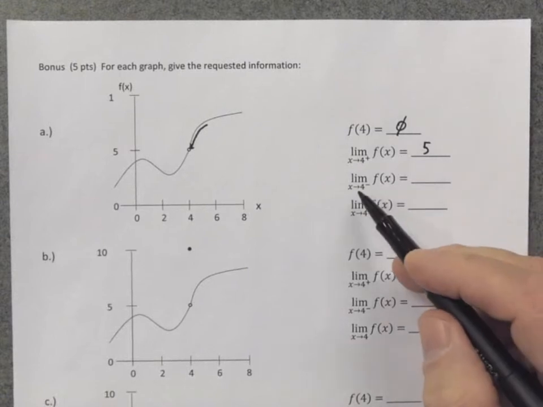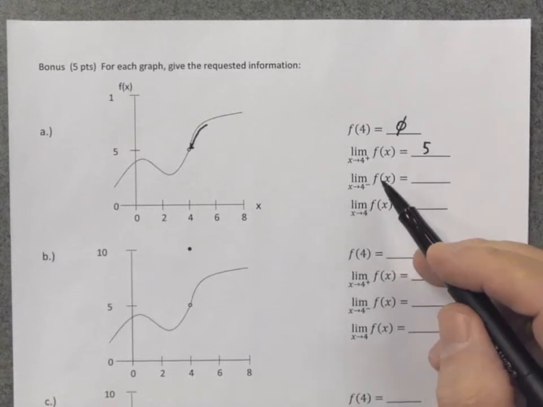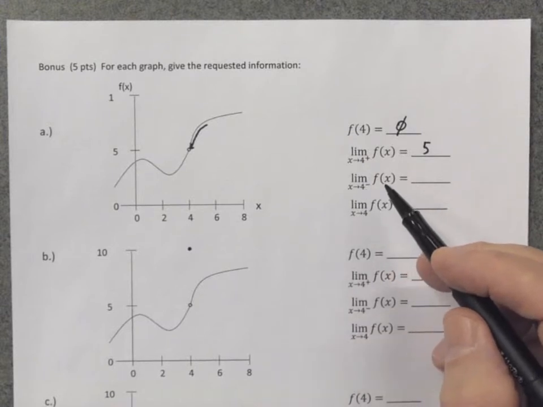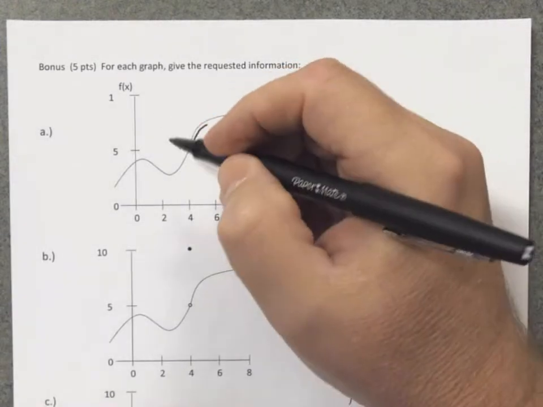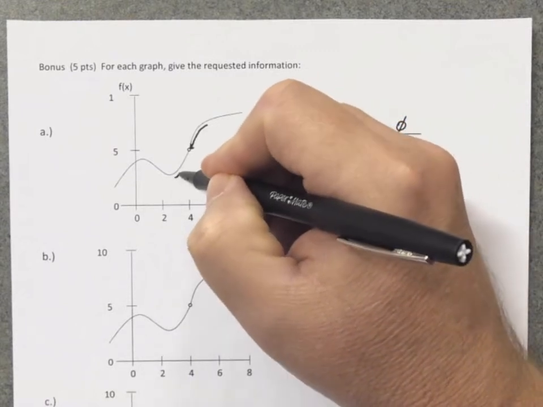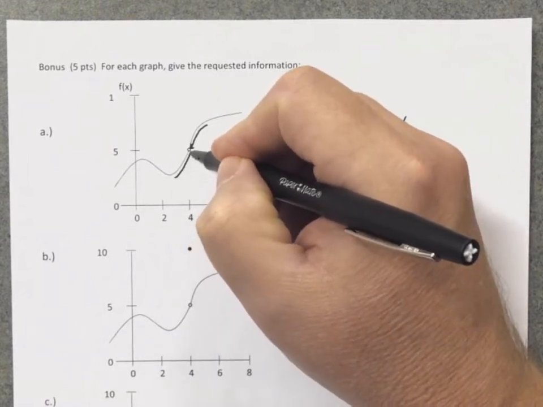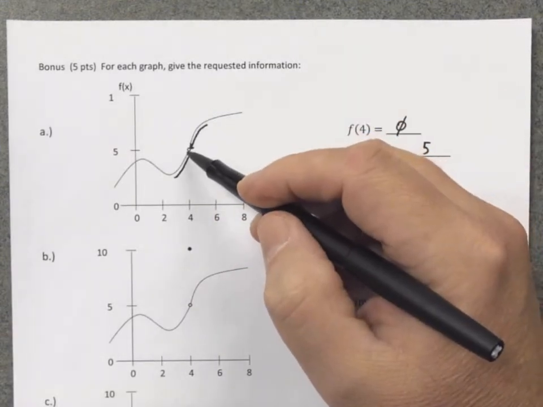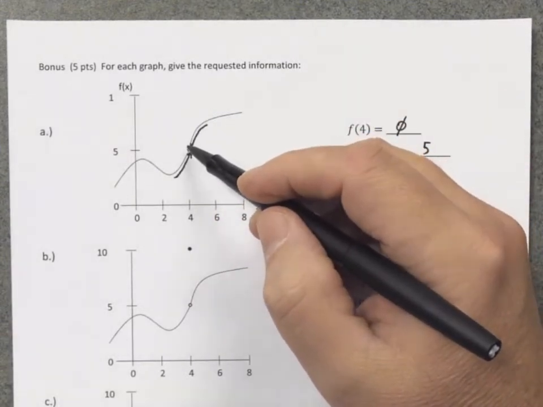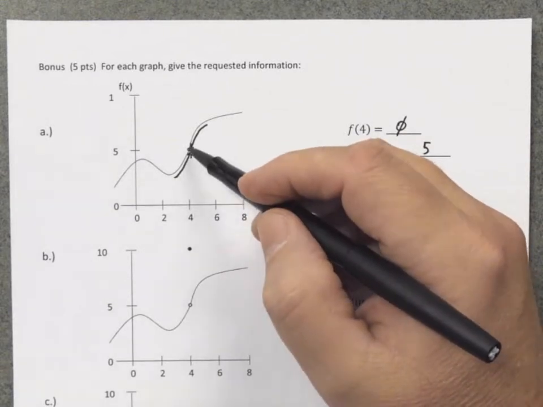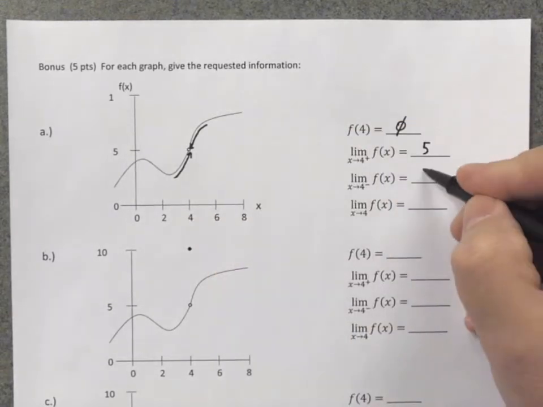The next one says, how about the limit of the function when x approaches 4 from the low side? All right, so here's x is 4, from the low side means I go here. What is the function approaching when x gets close to 4 from the low side? It's 5.